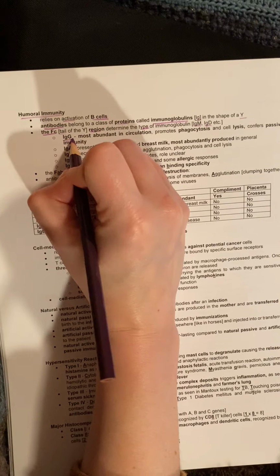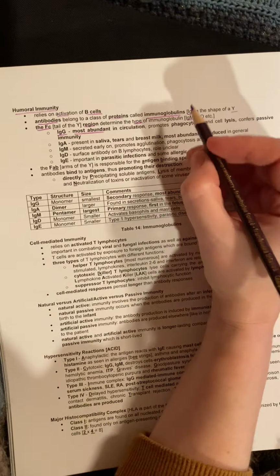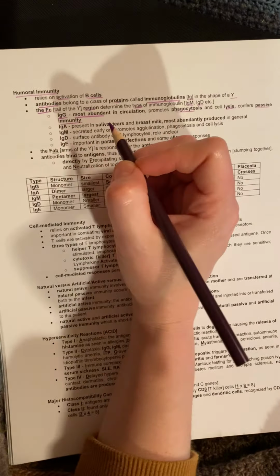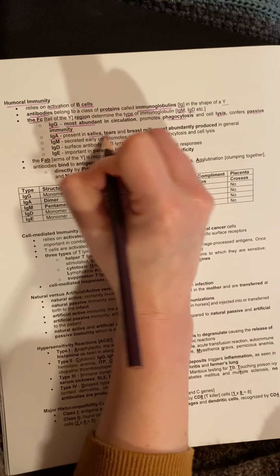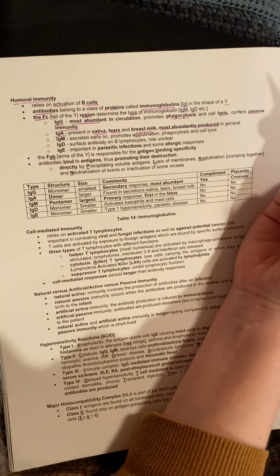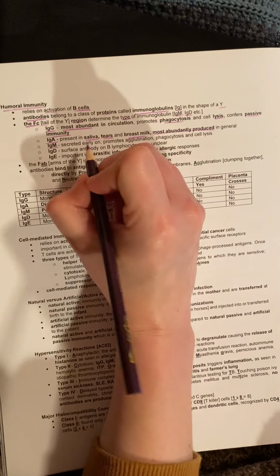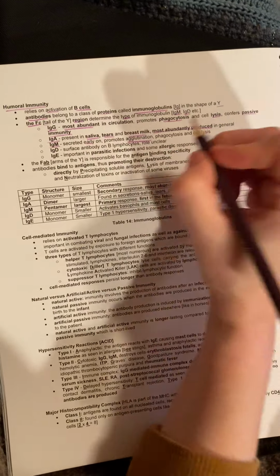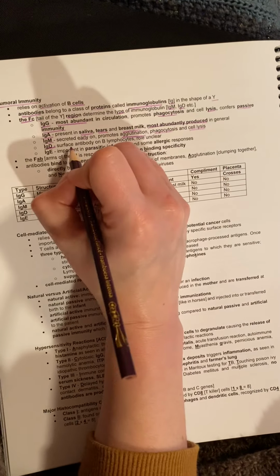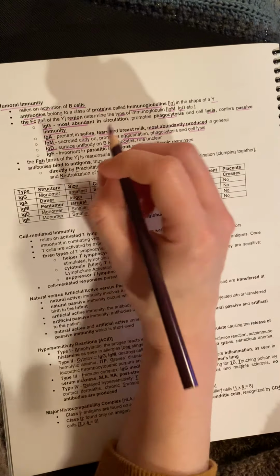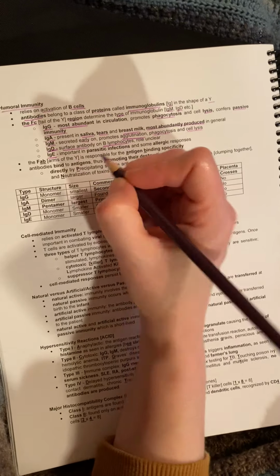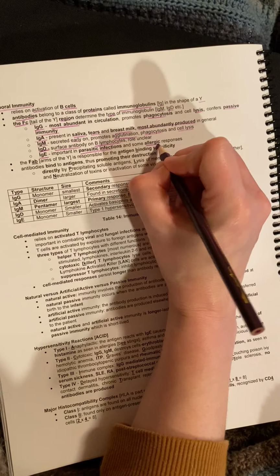Alright. IgG is the most abundant in circulation. It promotes phagocytosis, cell lysis, confers passive immunity. IgA is present in saliva, tears, breast milk, most abundantly produced in general. IgM is secreted early, promotes agglutination, phagocytosis, and cell lysis. IgD is a surface antibody on B lymphocytes. Role is unclear. IgE is important in parasitic infections and some allergic responses.